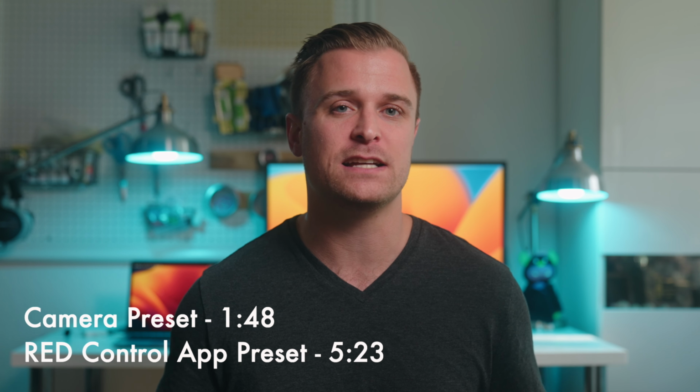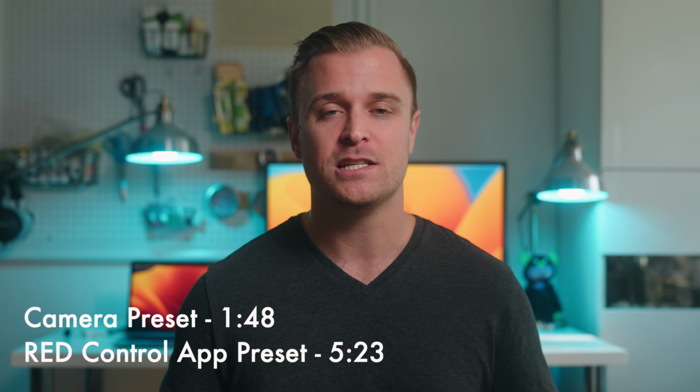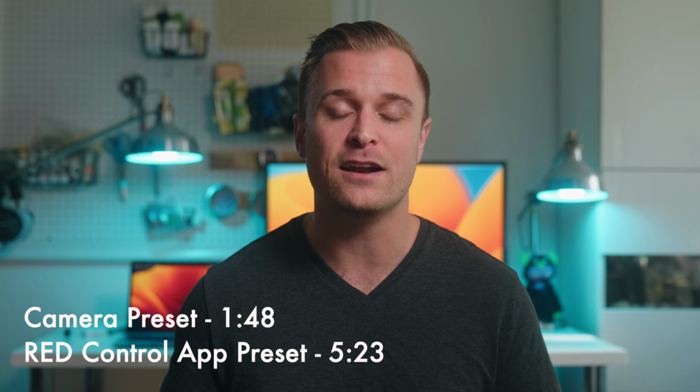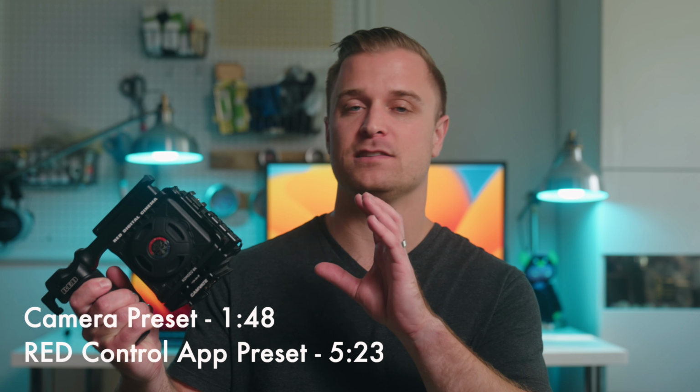In today's video, I want to share with you how to create a preset on the RED Komodo. This will allow you to save just about any camera setting to a menu shortcut to be able to pull up for later.